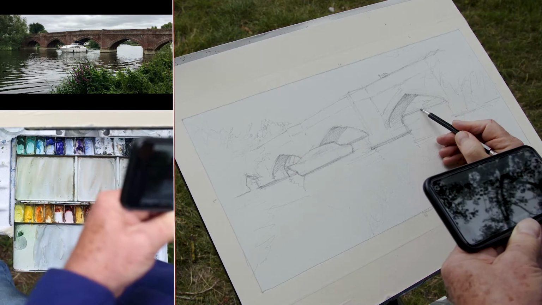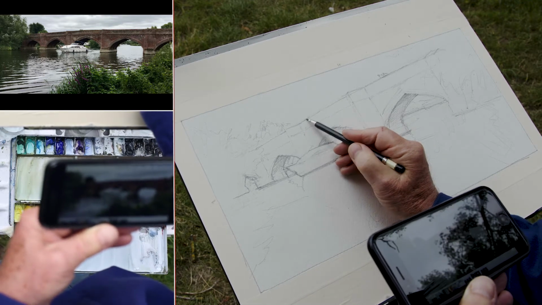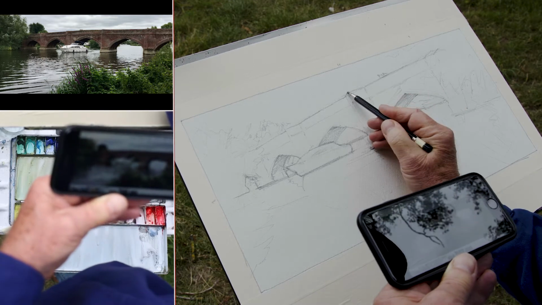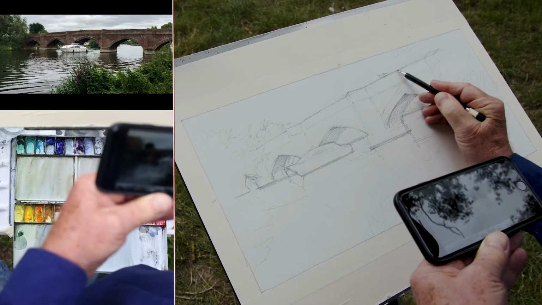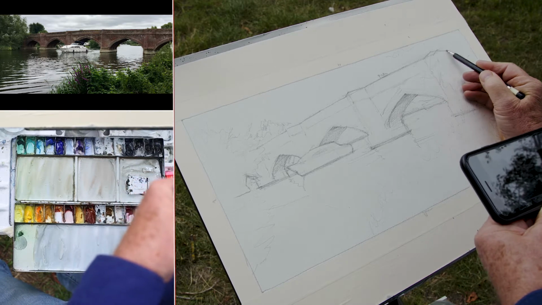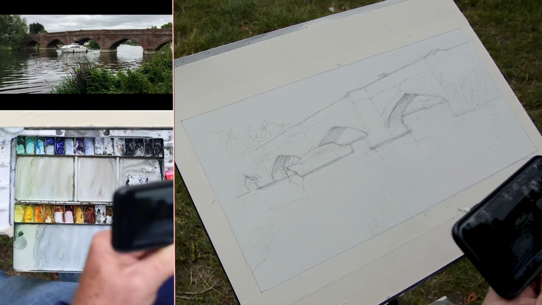So, I think we've got our drawing. I have to be convinced about this drawing before I go further. There we are.